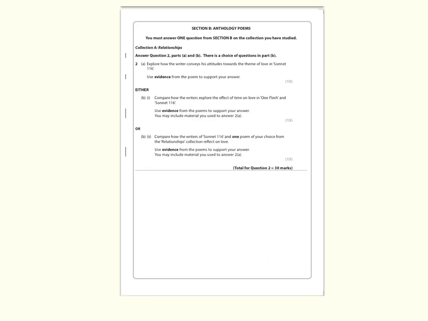There are 4 collections within our anthology. Now collection A, B, C and D are the names that are given in this exam paper. You need to carefully select the one that we have been studying. You would be surprised how many students under the pressure select a different collection and try to answer the question on that particular poem that they haven't actually studied. So be mindful and look for the correct question.